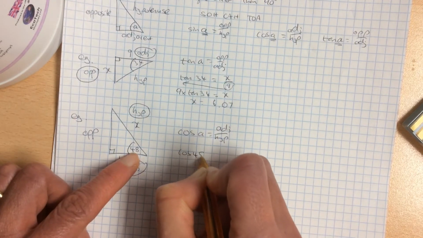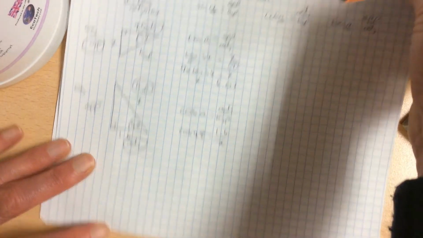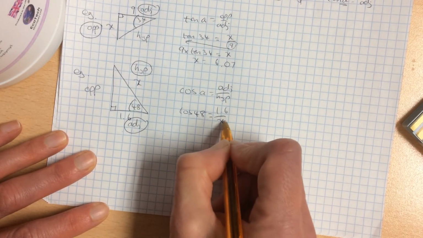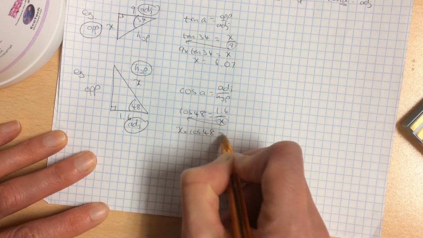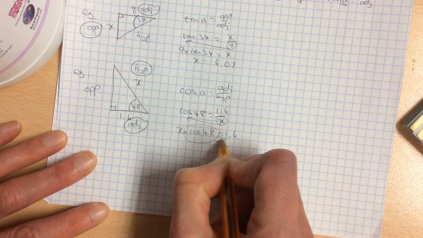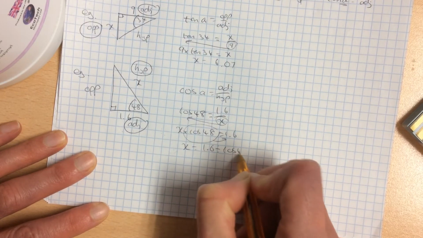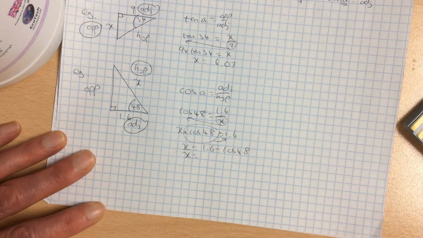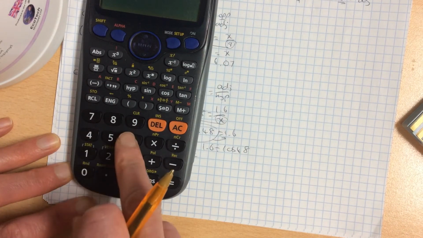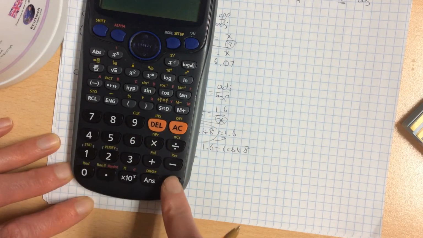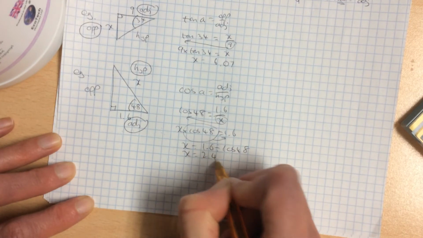So cos 48 is adjacent over hypotenuse. The problem this time round is what you're looking for is in the bottom. So you must bring that x up and it becomes multiply. Now you bring this over and you're bringing the whole thing over so it becomes a division. The next example you'll see when it becomes inverse. So on your calculators, 1.6 divided by cos 48 gives you 2.39 or 2.4.